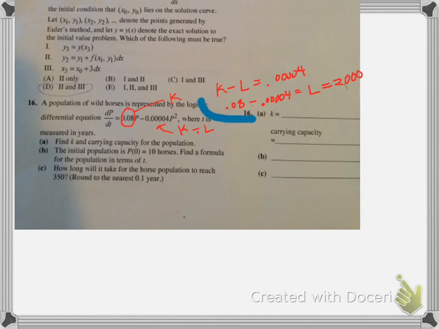Okay, so there's L, should be 2000, k then is 0.08. That gets you through the first two. So now I've got k is 0.08, and L is 2000. That's the carrying capacity. Saturation, there's a couple other words for it. K and carrying capacity are A, right? And then B, the initial population is P of 0 equals 10 horses. Find a formula for the population in terms of t.